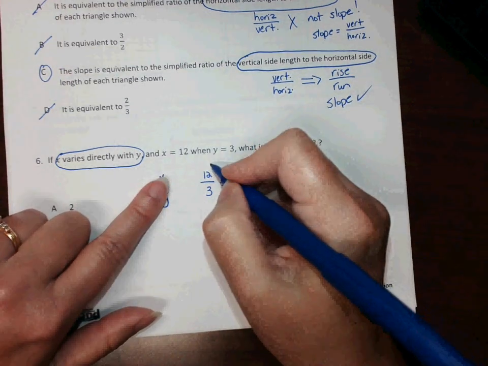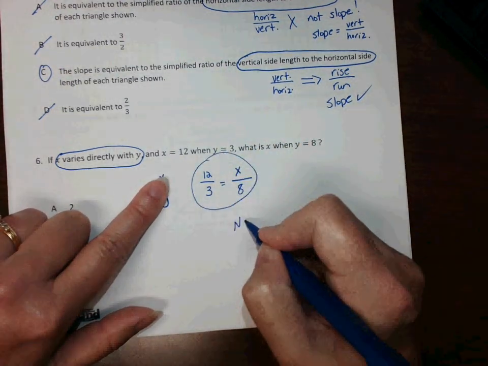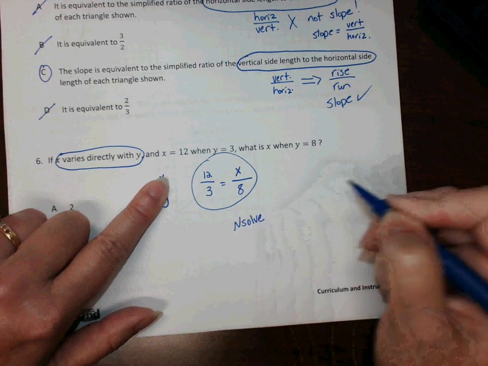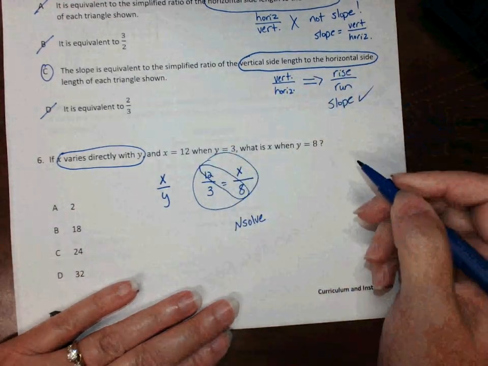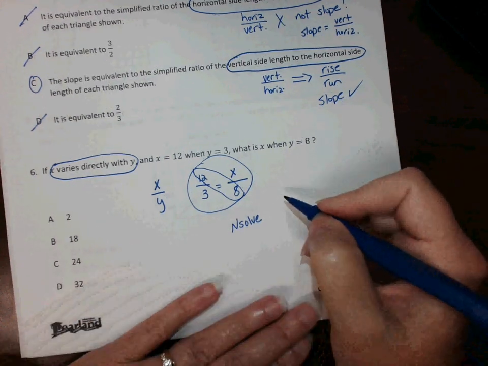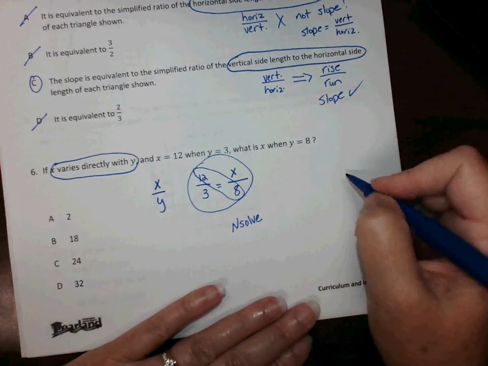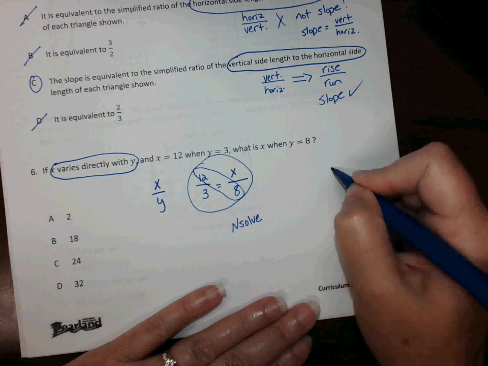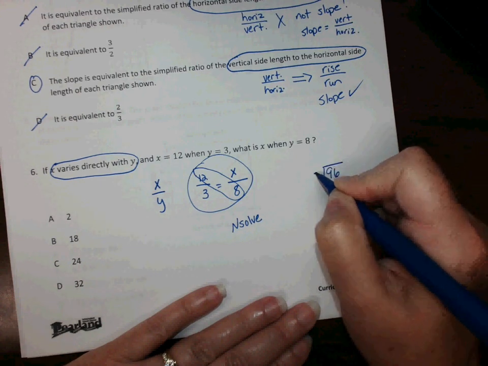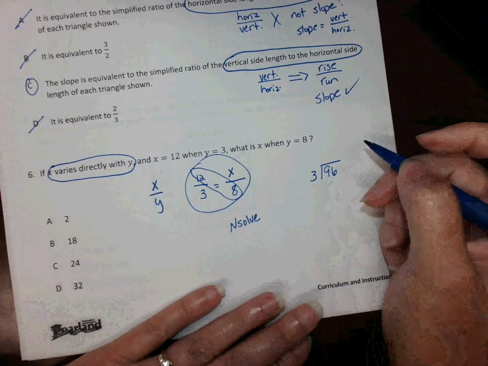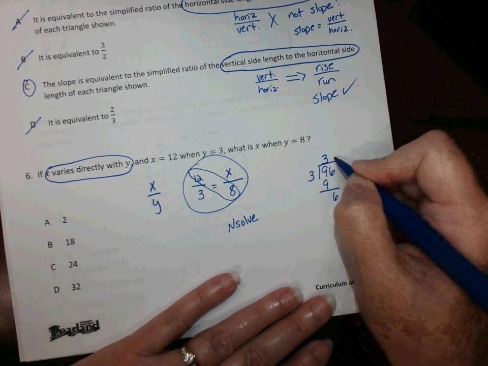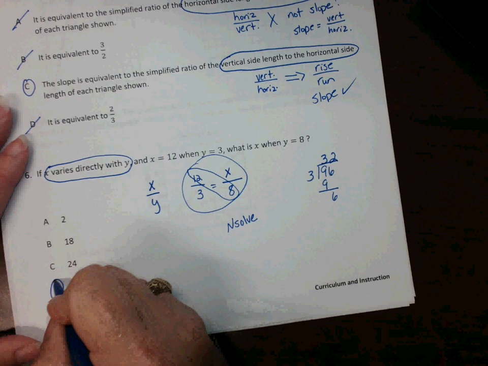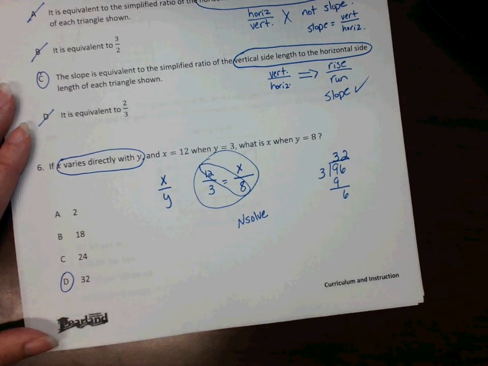You could put this whole thing into InSolve if you wanted, or we can go old school and do our cross multiplication. Some of you call it butterfly. 12 times 8 is, what, 96? And then you divide by the 3. Let's see if Miss Colvin remembers how to divide now. Hey, 32. Okay.